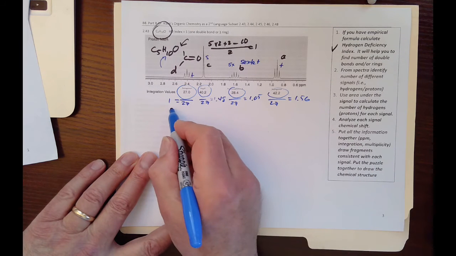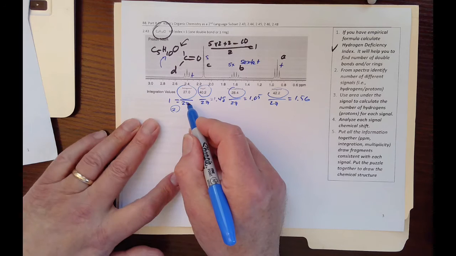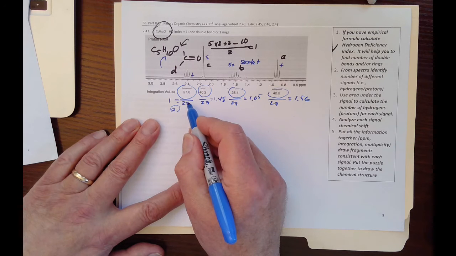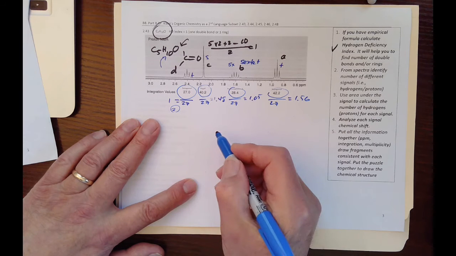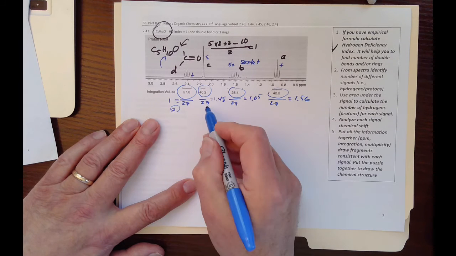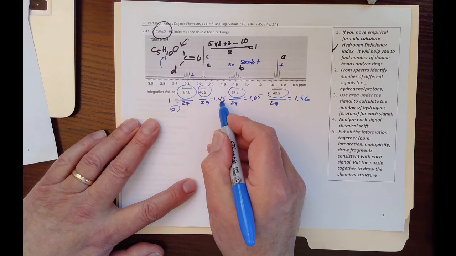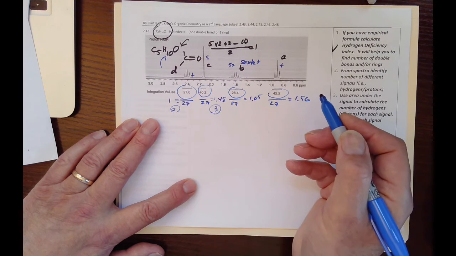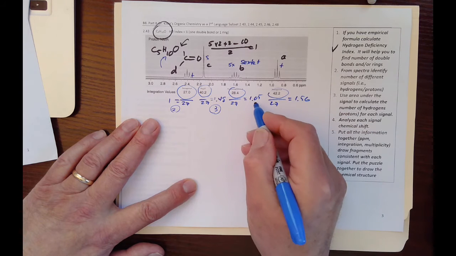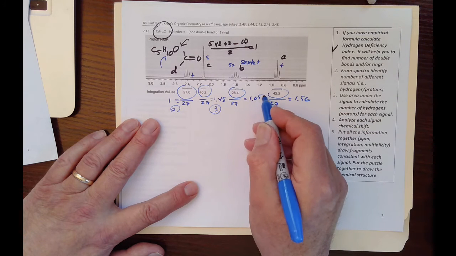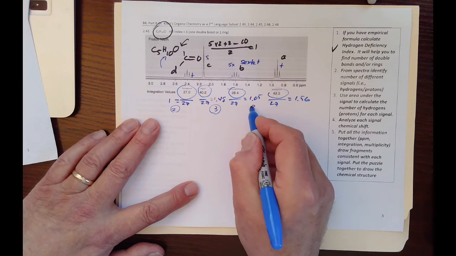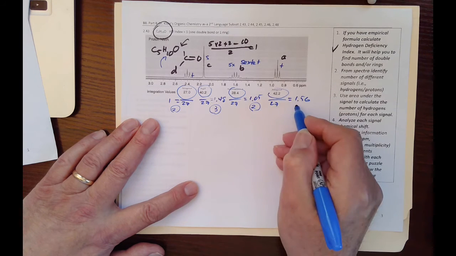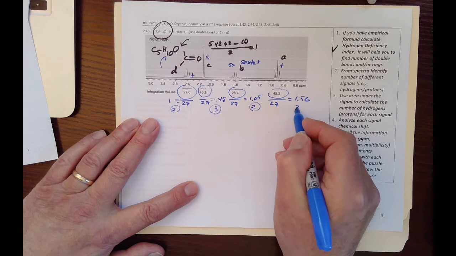So hydrogen signal D becomes 2. The next signal, 1.4, is 1.5, so this could be 3. Sometimes it doesn't add up, but this one does. Then 1.05, we ignore the 0.5 and it goes to 2. And then the last would be 3.